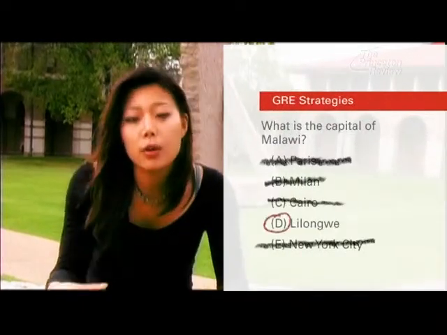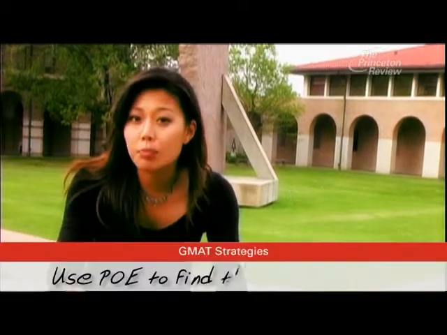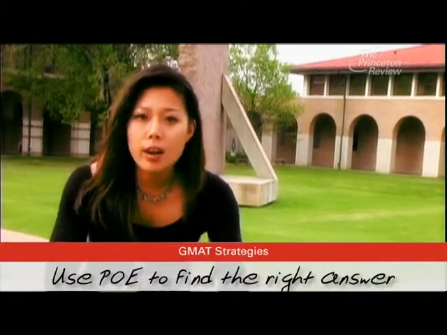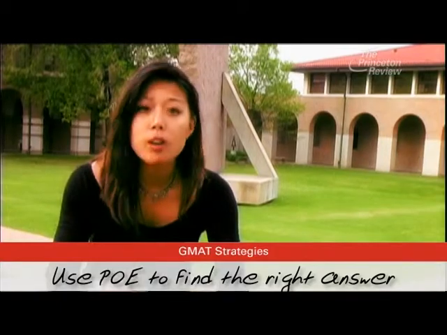Now, when you're looking at a GMAT question, you know that only one answer is right, but 4 answers are wrong. So they're easier to spot. Find them and eliminate them, and you're down to the correct answer. As Sherlock Holmes once said, once you eliminate the impossible, whatever remains, no matter how improbable, must be the truth. This is called process of elimination. Get rid of as many wrong answers as possible so that you can increase your accuracy.